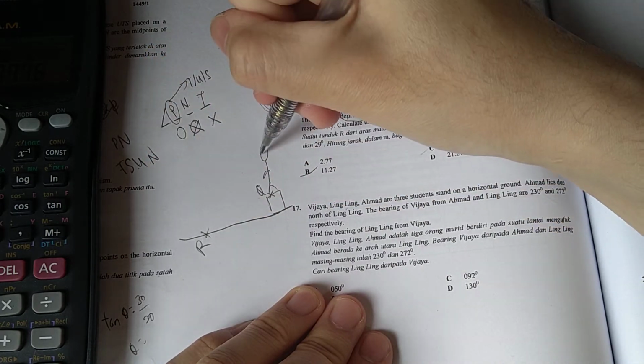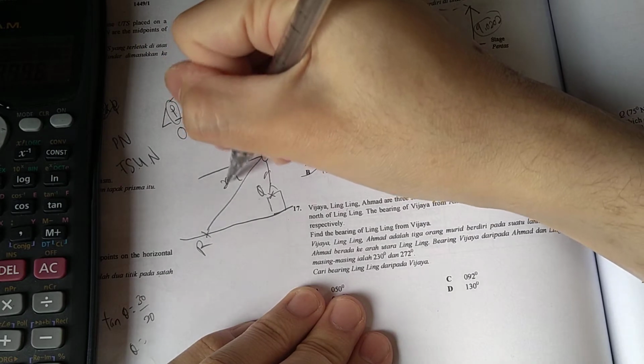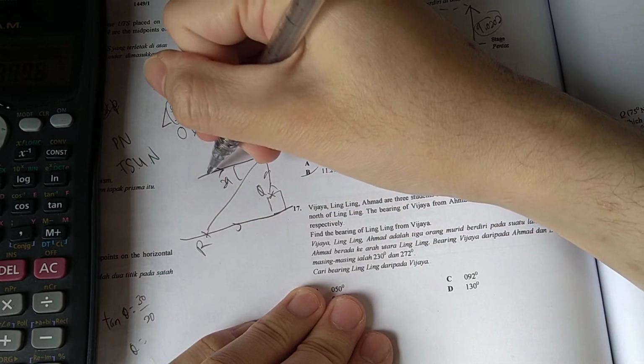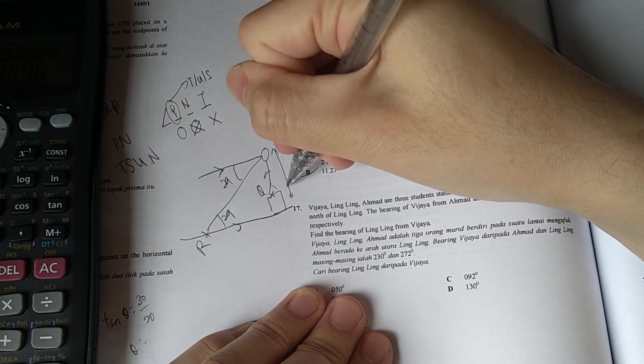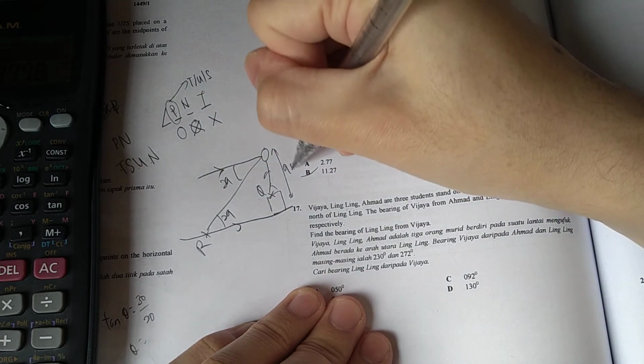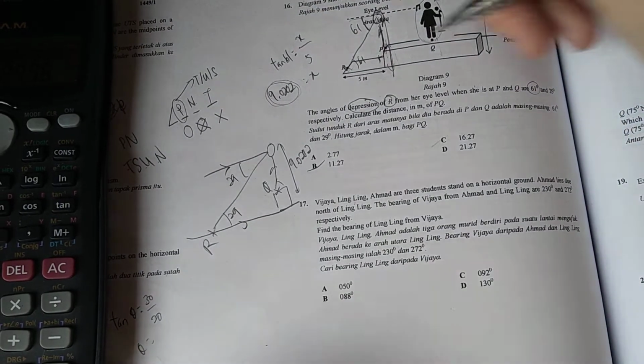R is on the ground, and the angle of depression is what? 29 this time. So let's write 29. And the eye level and here will be parallel. So that's why Z. So here is 29. And you already know the height of the girl plus the stage is 9.0202. How do you know this? Because you use the first information they give you to find it.